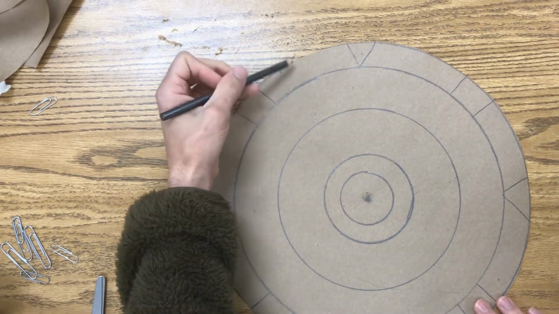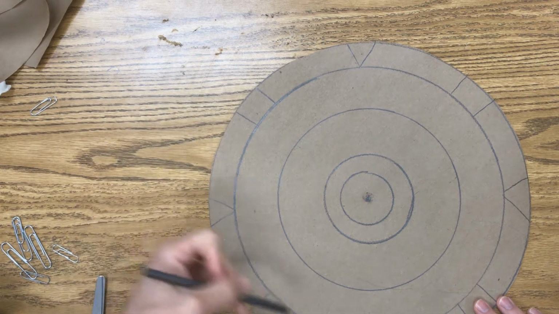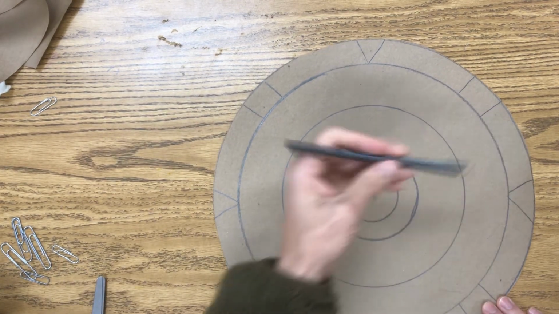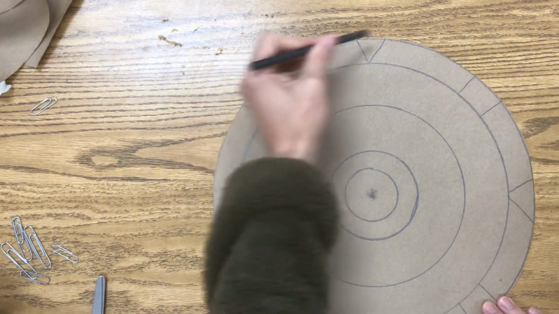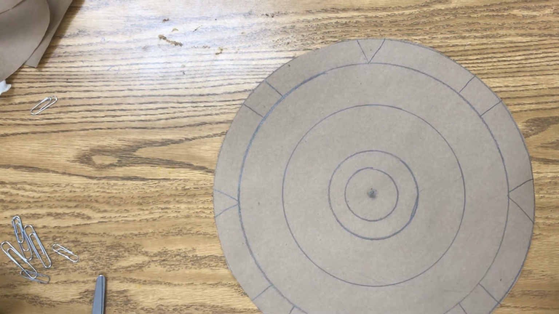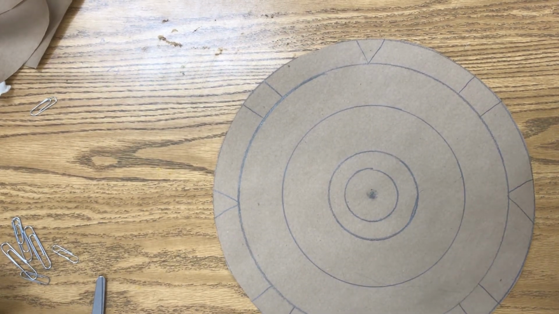If I put a shape here, I'm going to have to account for all the spaces all the way around. So it radiates from the center all the way around. All right, so you guys are going to get started, and then you can play the next video when you're ready.